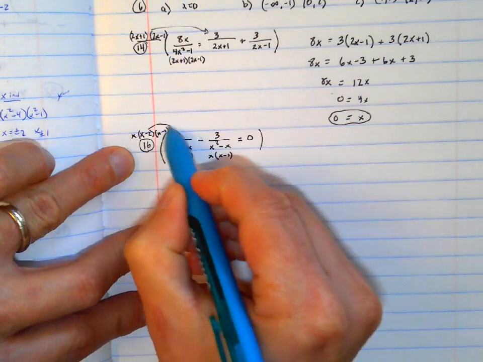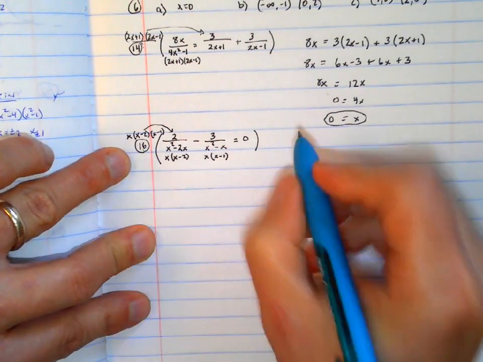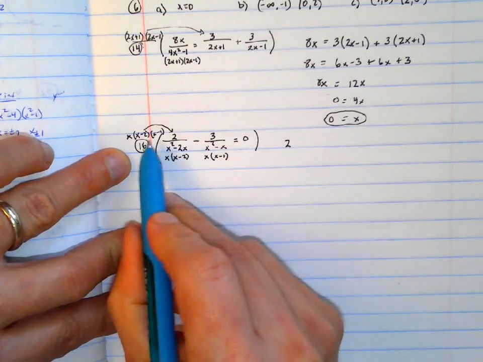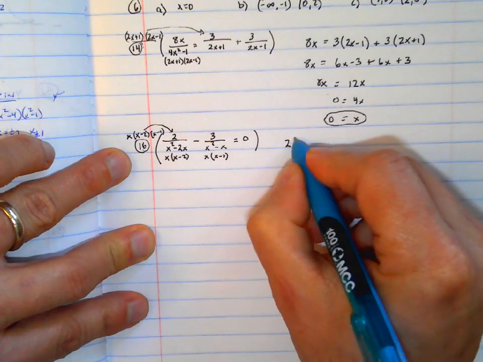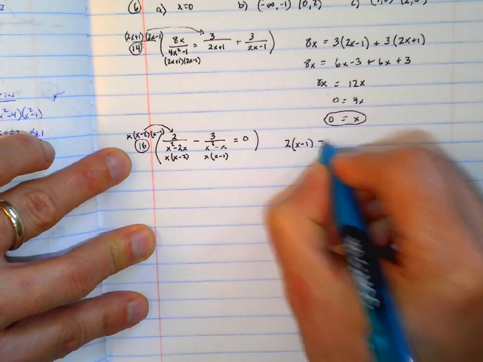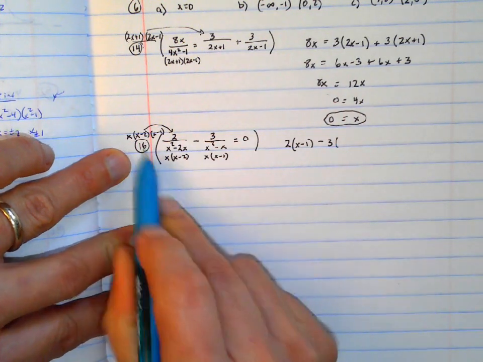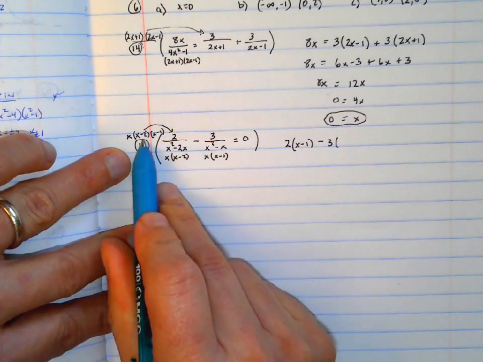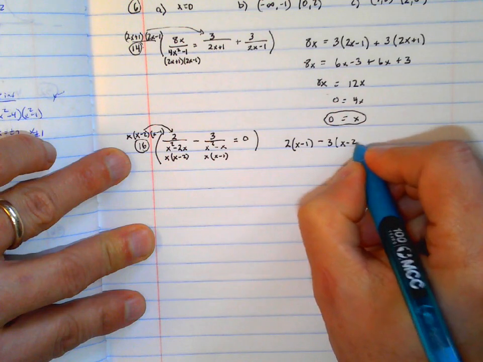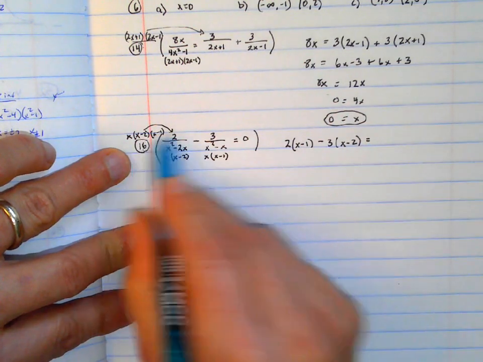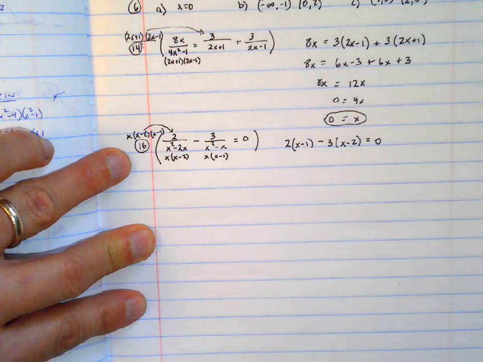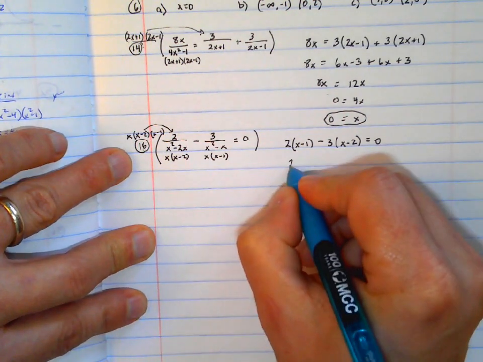Okay, so if I take this times this one right here, I'm left with 2, and then these two cancel, and then the x minus 1. And here, the x's cancel, x minus 1's cancel, I'm left with the x minus 2. And these times 0 is still 0. Okay, just distribute through and solve them.